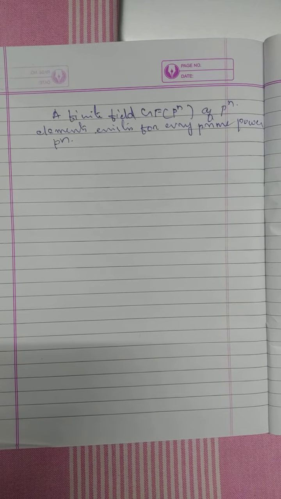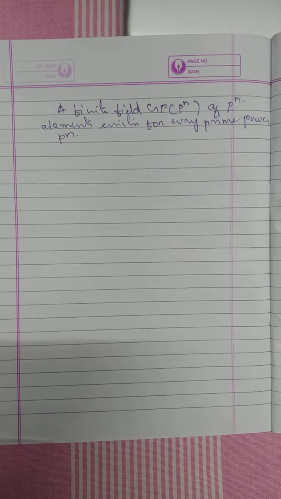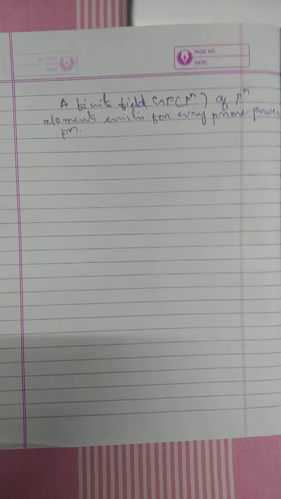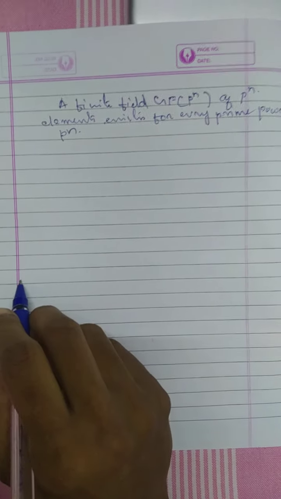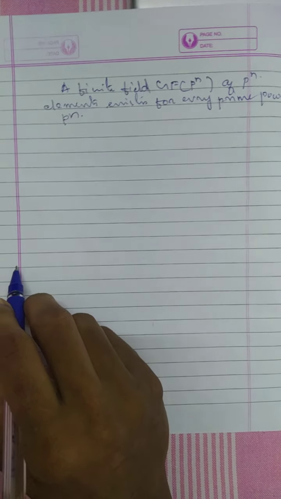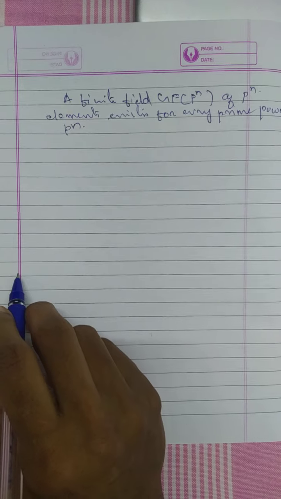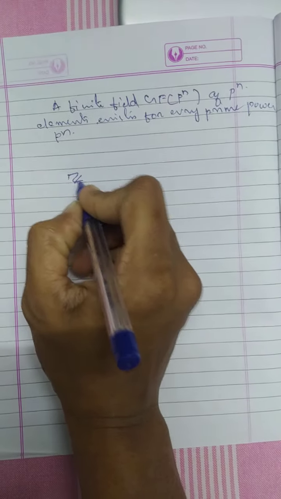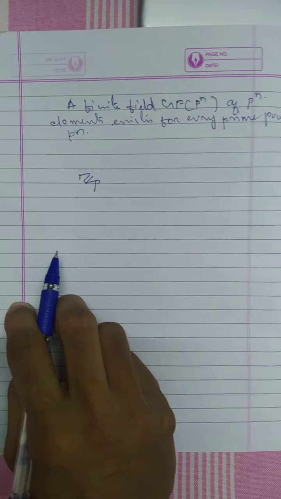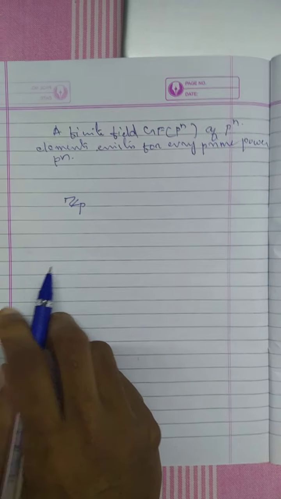So we have to prove the existence of such a field of p raised to n elements for a prime power p raised to n. That means we have to construct a field containing p raised to n elements. For the construction, we consider the prime field Z_p.